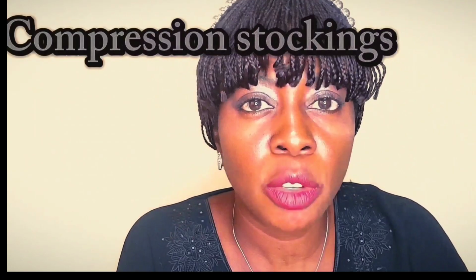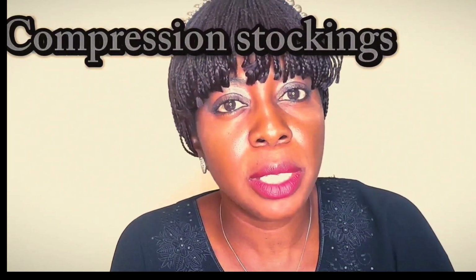The ninth way to reverse low blood pressure is to always have a seat, especially when one feels dizzy or lightheaded. Then the 10th way of reversing low blood pressure is by wearing compression stockings. Compression stockings put little pressure on the feet, which raises the blood pressure levels up.